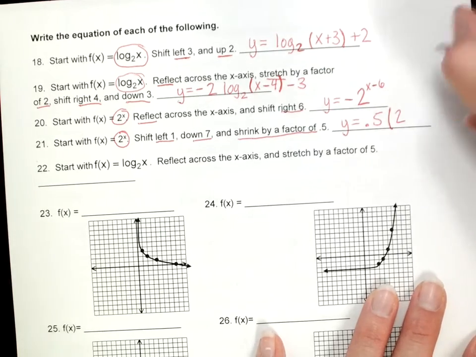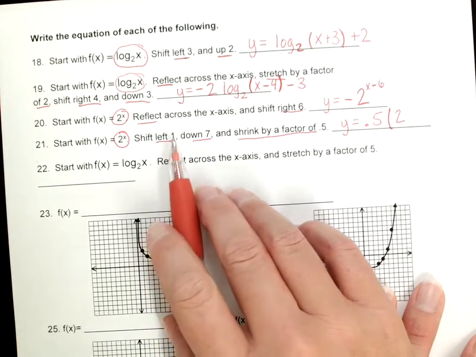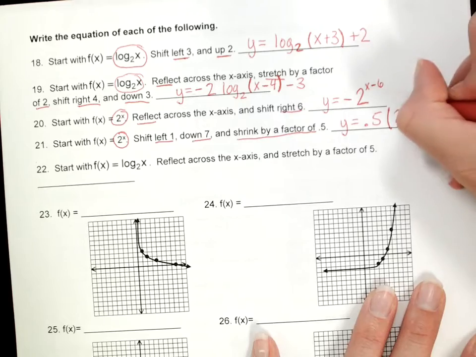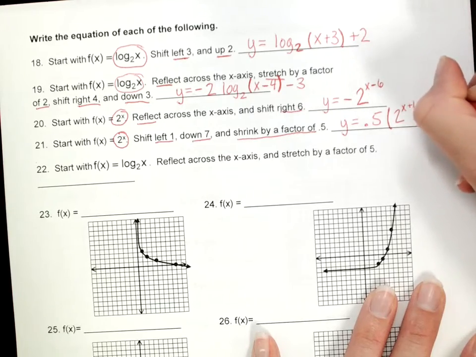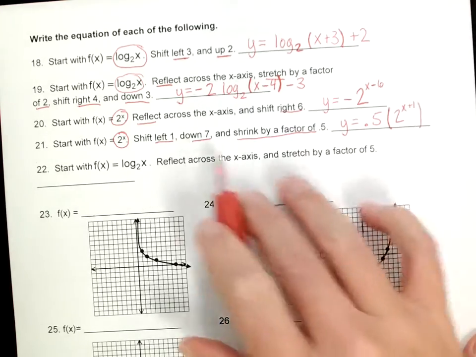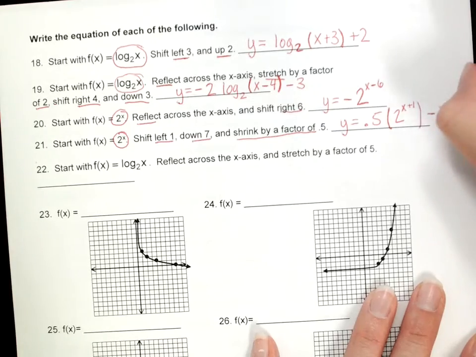2, I need a little plus 1 for the left one. So x plus 1, tiny. Outside, we can put our minus 7 for the down 7.